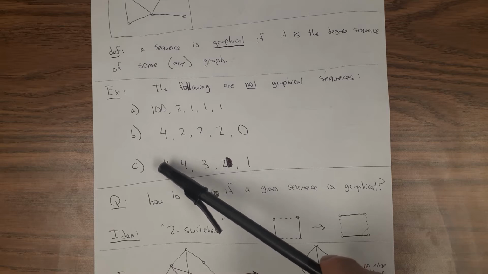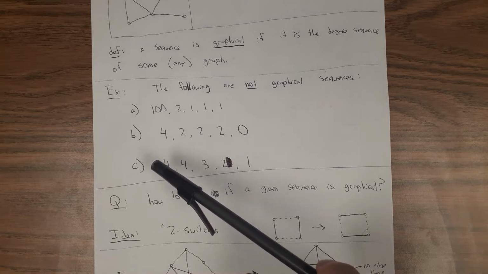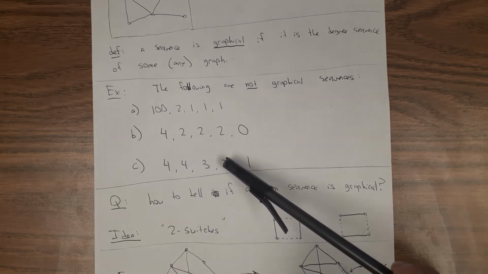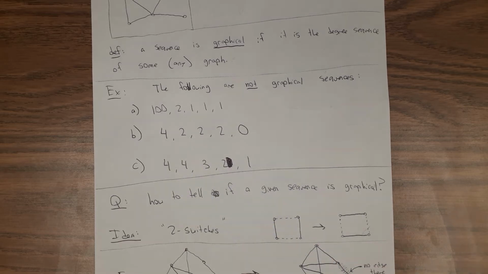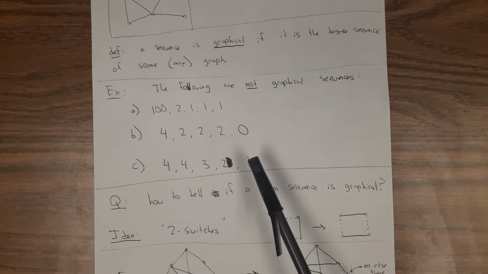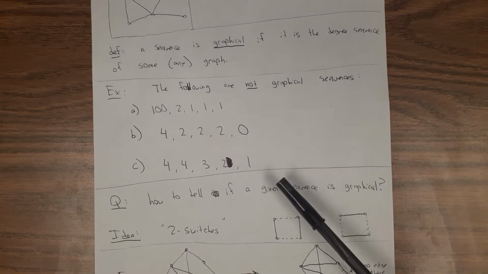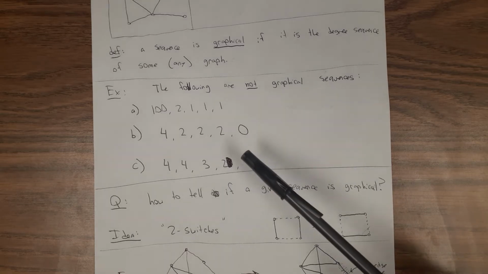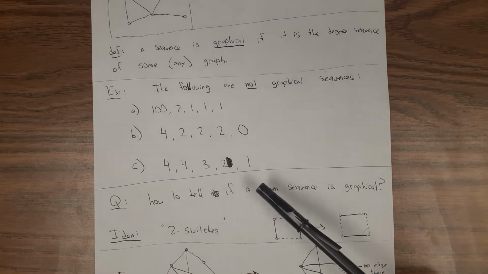Also, we can think about the fact that this is a 5-vertex graph, so we are allowed to have vertices of degree 4. That's the largest degree we could have. And I can't use the same argument that I used last time, because I don't have a vertex of degree 0.